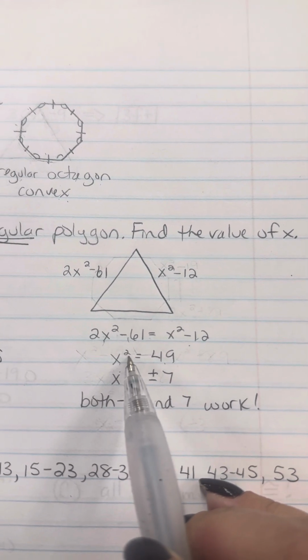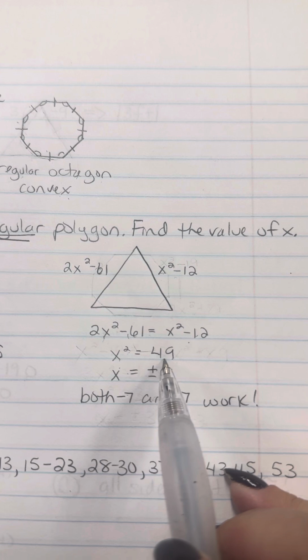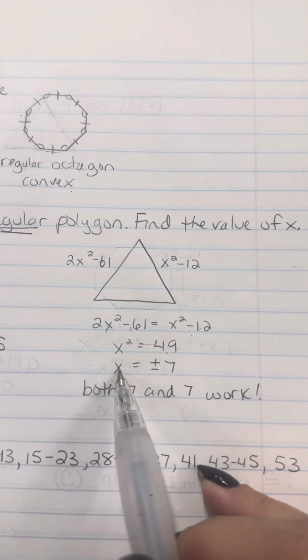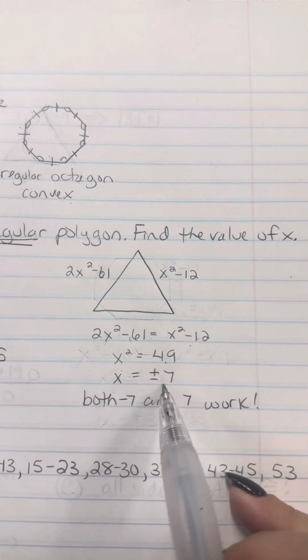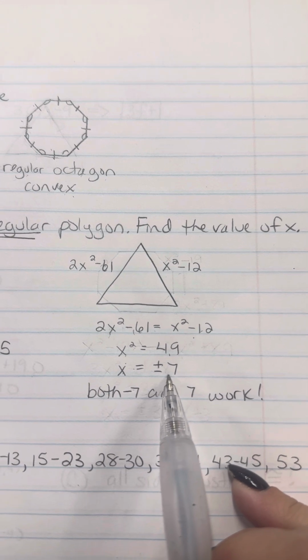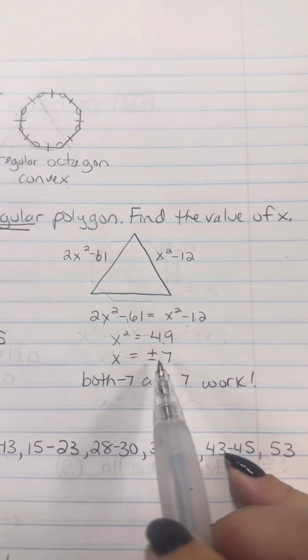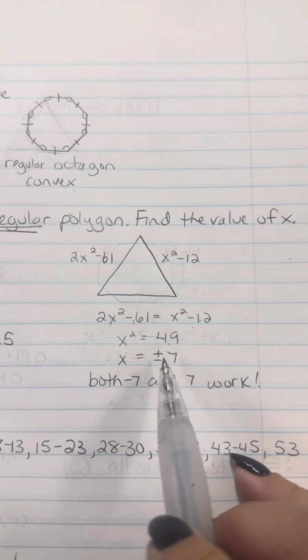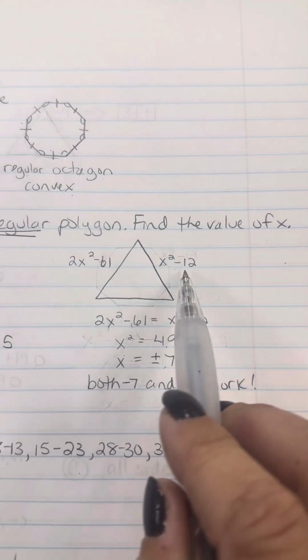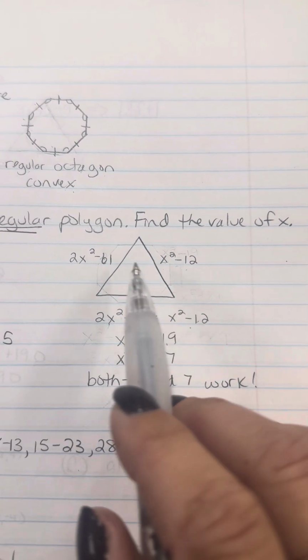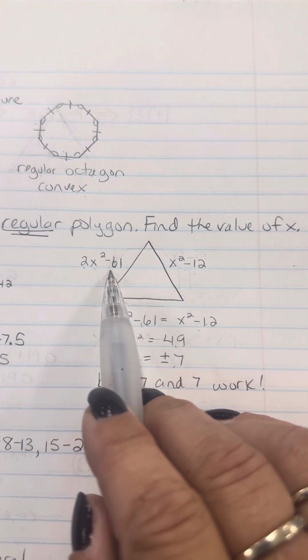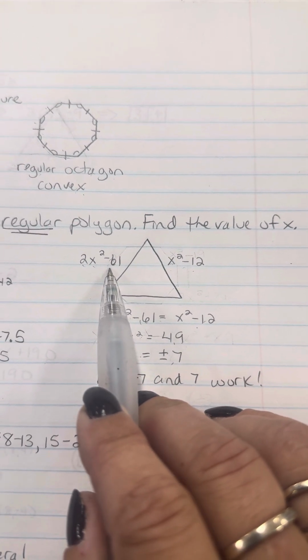To undo this square, we're square rooting both sides. So the square root of x squared is x. The square root of 49 is positive or negative 7. Now you always want to double check and see if that works. If I plug in 7, of course 7 squared minus 12 will give me a positive number. 2 times 7 squared minus 61 will also give me a positive number.